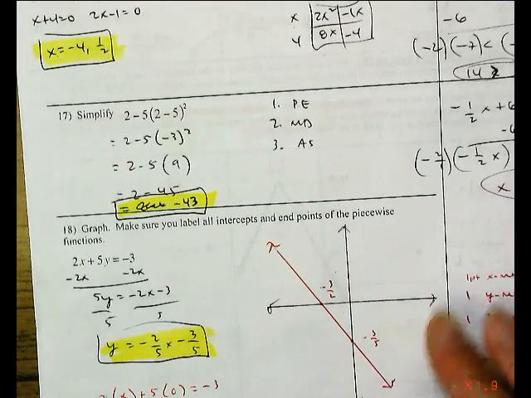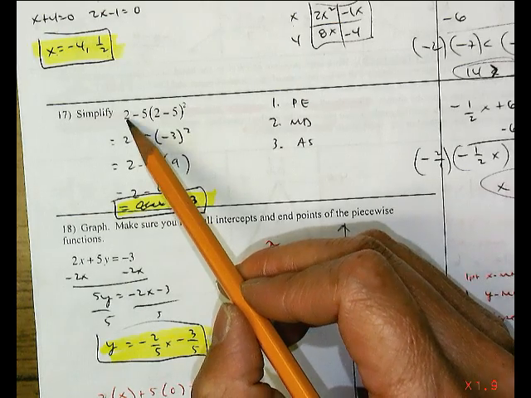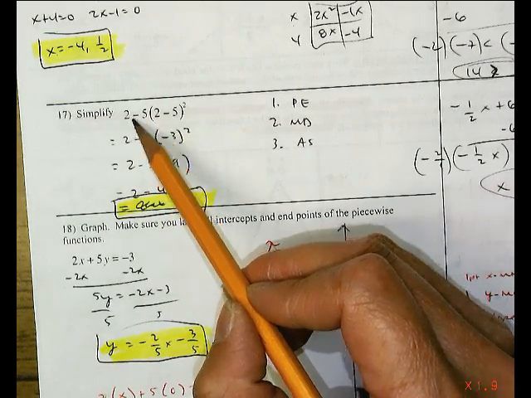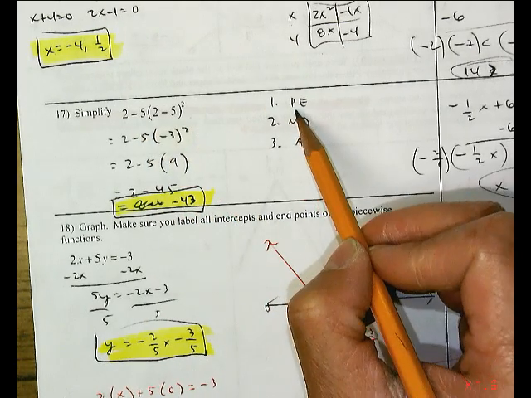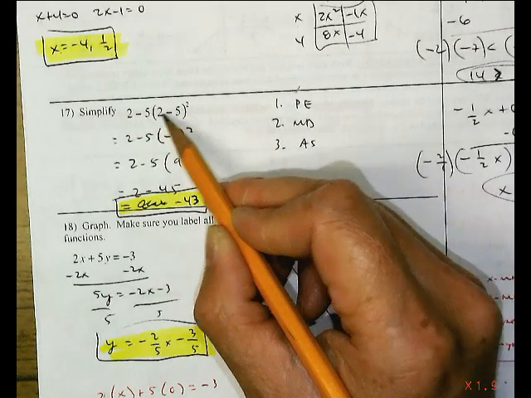Question number 17. Remember all the math operations here. It says 2 minus 5. Now, although you say 2 minus 5, it's negative 5 times this expression. Make sure you go through the order of operations. So I'm going to do parentheses. That would be 2 minus 5. That would be negative 3.